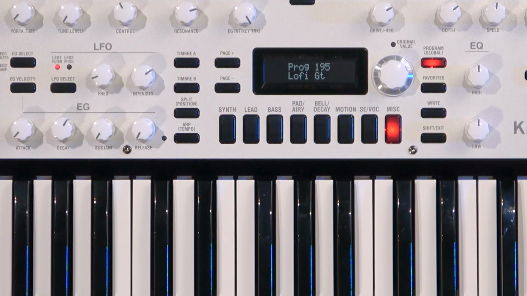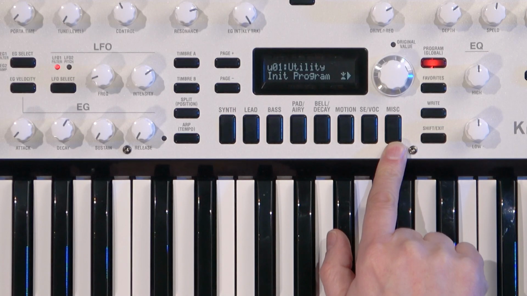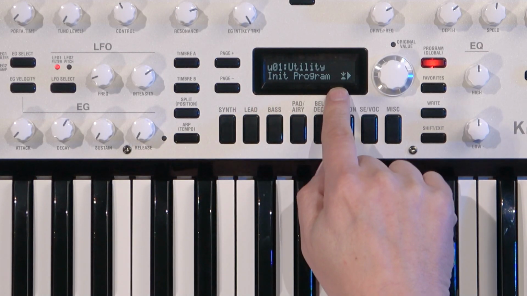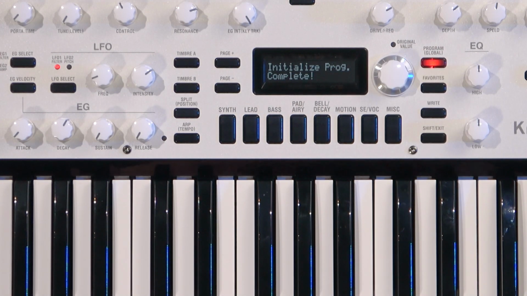Or if you want to do it from an existing sound, just press page. But if you go to the very end, there's a miscellaneous section where you've got initialized program as a function. Just press the dial, press it again, and it'll initialize that particular sound that you're on, and then you're ready to start building from scratch.